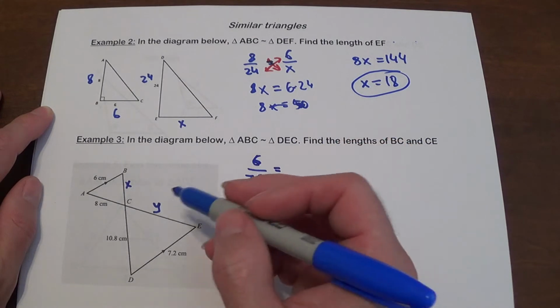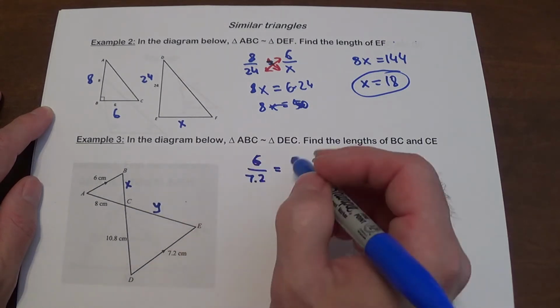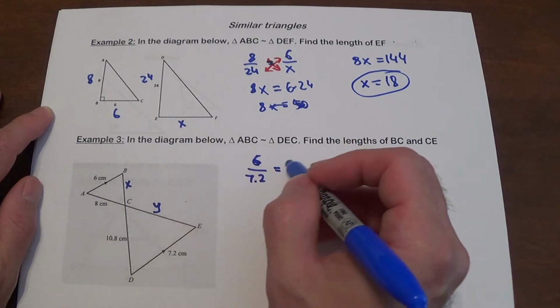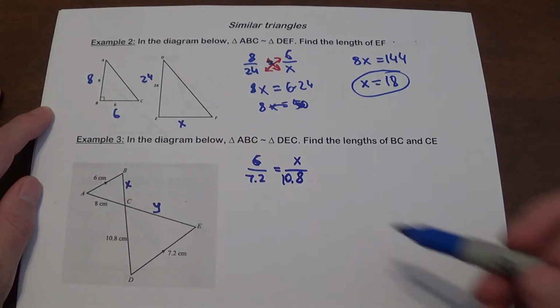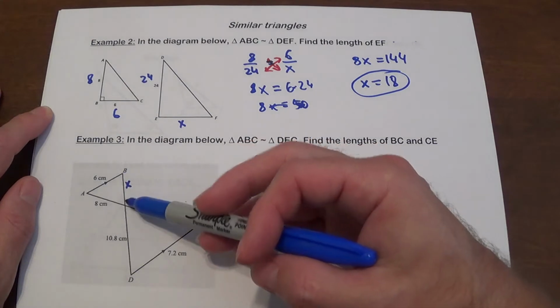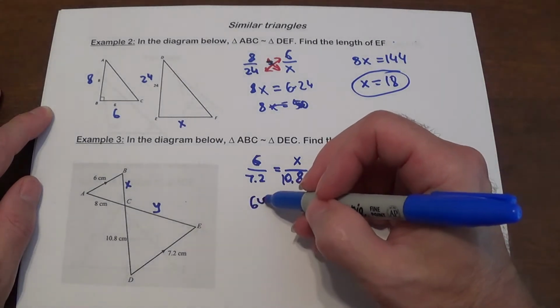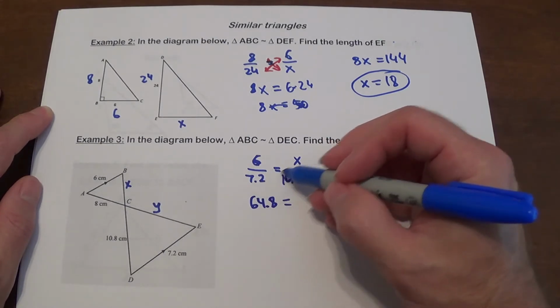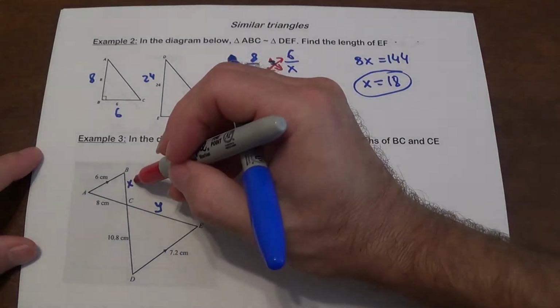6/7.2 is going to equal. So to find X, the side that corresponds to BC is side CD. Since we started from here, we're going to have X on top divided by 10.8. Again, this side over that side is going to equal this side over this side. Cross multiply, 6 times 10.8 is going to be 64.8, and it's going to equal 7.2x. Divide both sides by 7.2, and we're going to have that x equals 9. So x is 9. I can write this here.